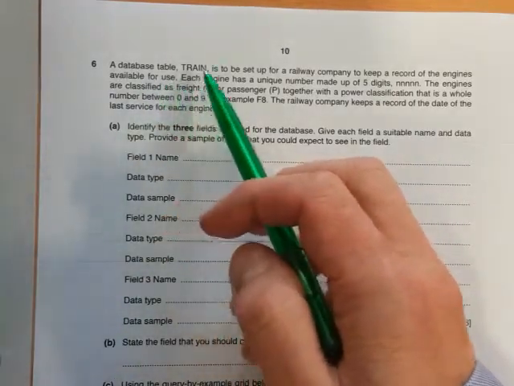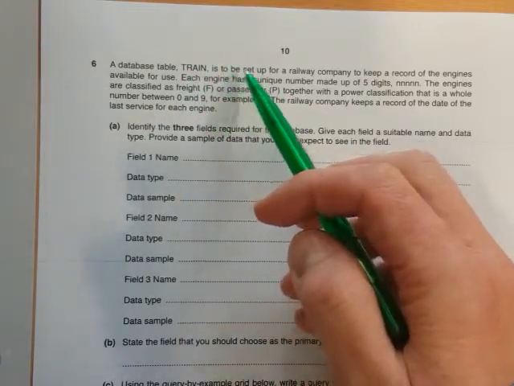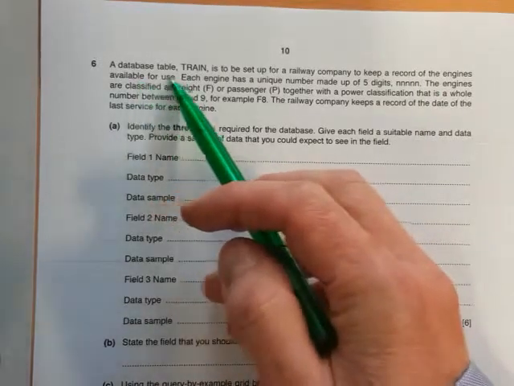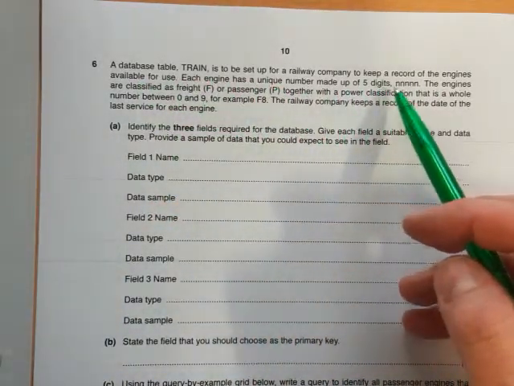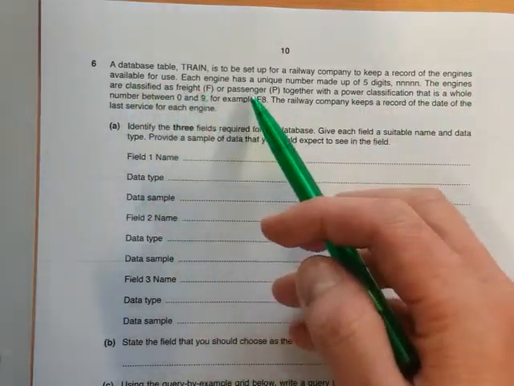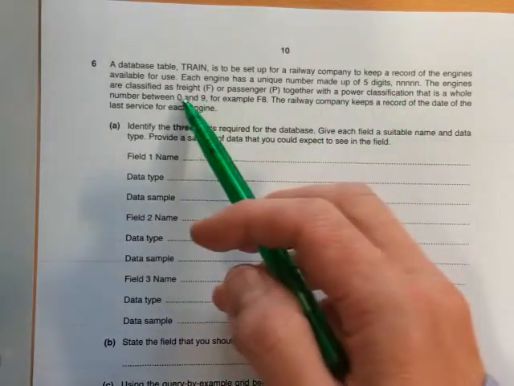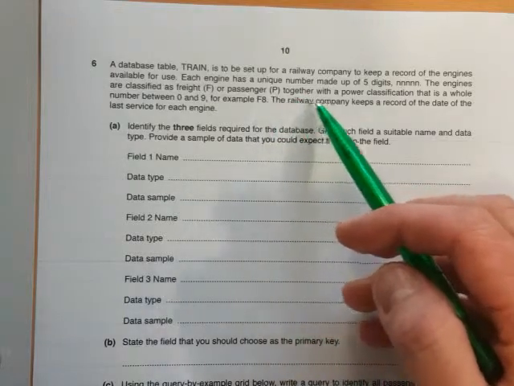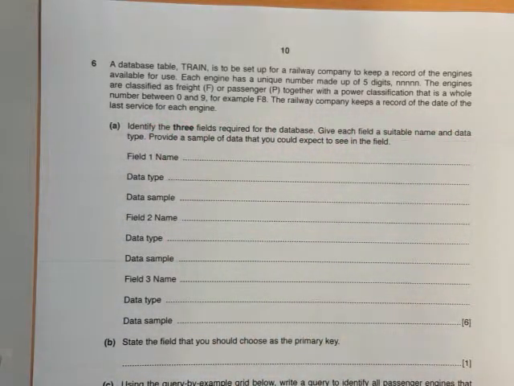A database table, train, so we've got the name of the table here, is to be set up for a railway company to keep a record of the engines available for use. Each engine has a unique number made up of 5 digits, N. The engines are classified as freight or passenger, together with a power classification that is a whole number between 0 and 9, for example, F8. The railway company keeps a record of the date and last service for each engine.